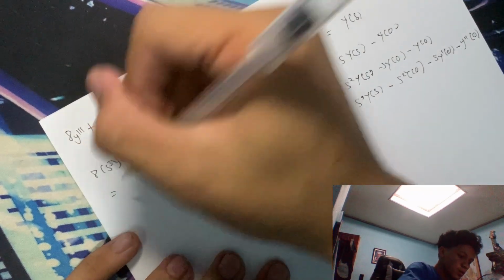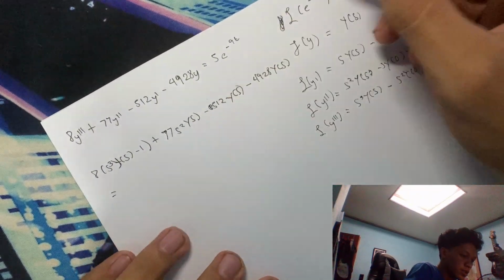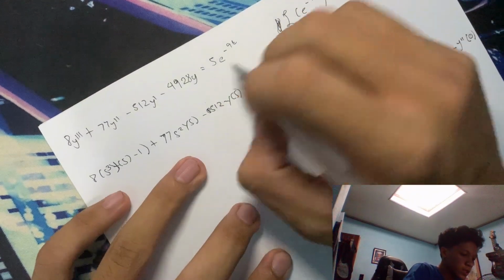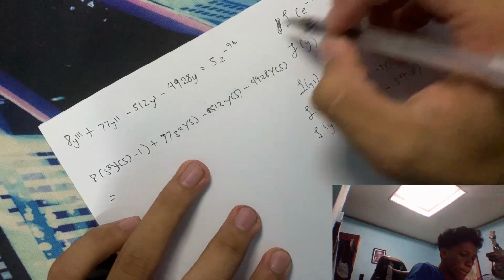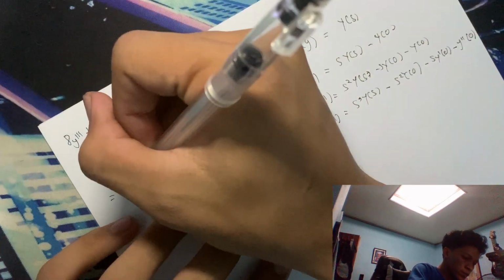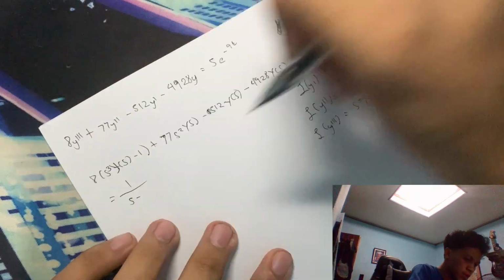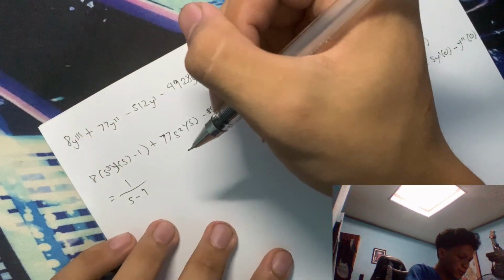There we go. So it is equal to, since this one is the Laplace of e to the negative 9t, we'll just have to apply it: 1 over s minus 9.